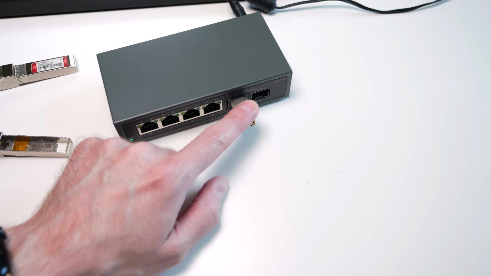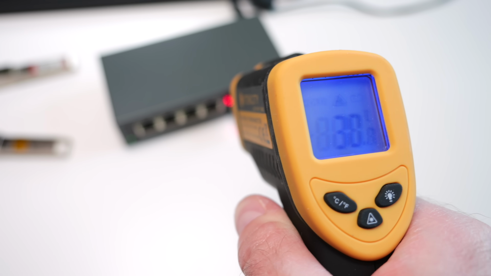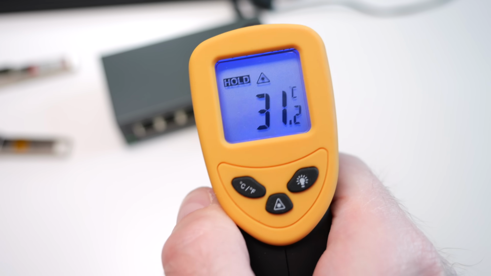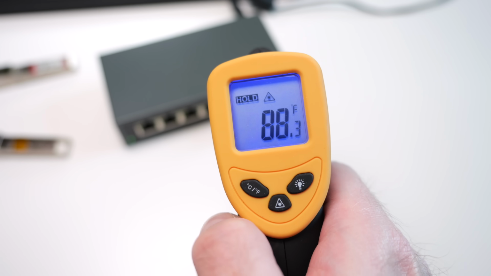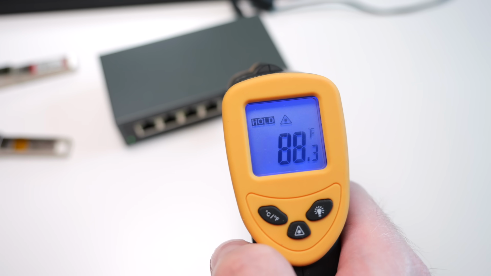So I've had the new transceiver plugged into the switch for about 10 minutes. I don't think it's exactly heat soaked, but I'm still curious to see what we come up with for temperatures on it. Kind of looking like 31 Celsius or 88-ish degrees Fahrenheit. That's quite a bit cooler than what we saw as the max temp on that old unit.